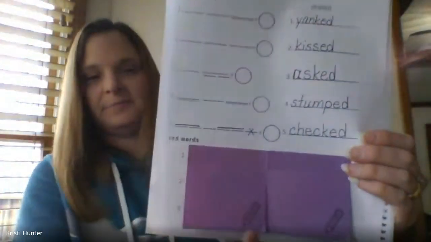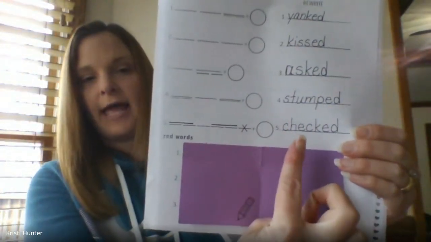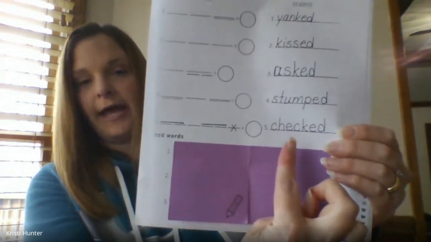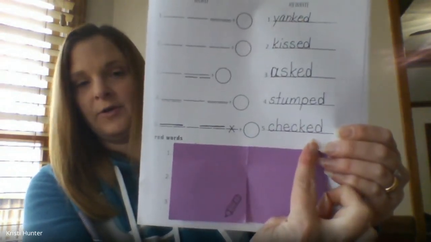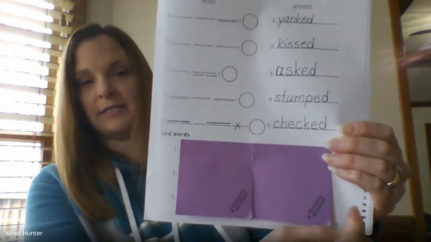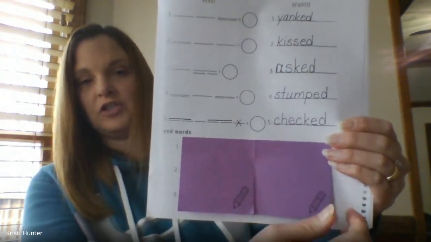Let's check the word. Checked. Remember that CK and that CH, those are blends that we have talked about. Remember that ED also is making the T sound at the end of the word because of that K sound at the end being unvoiced.